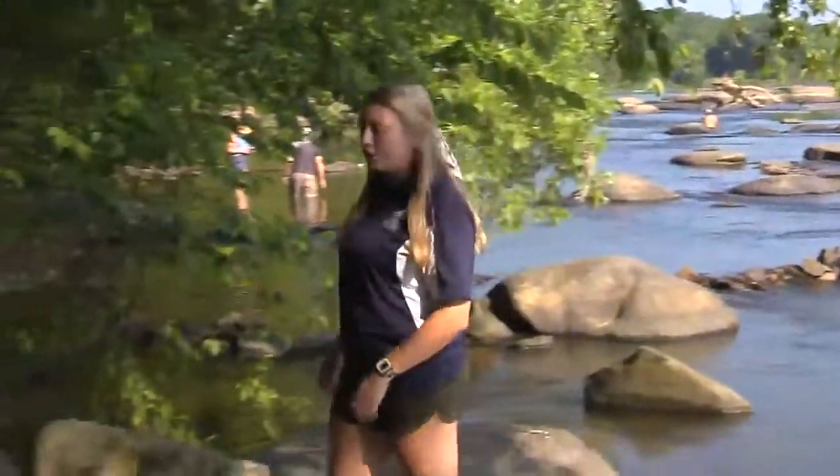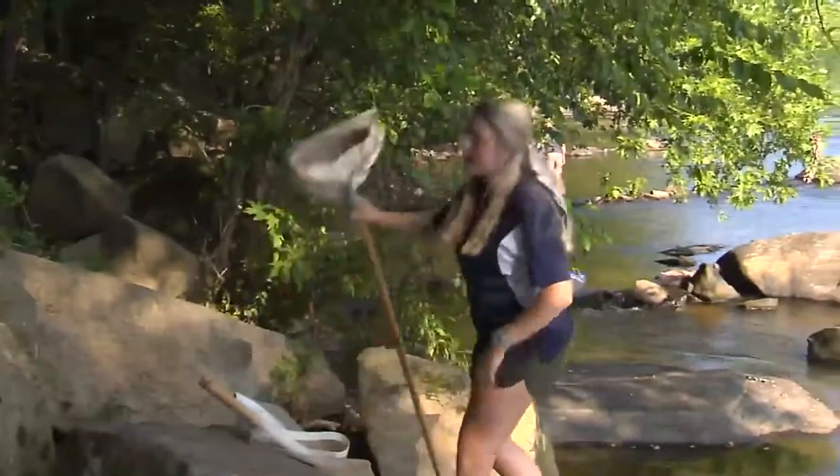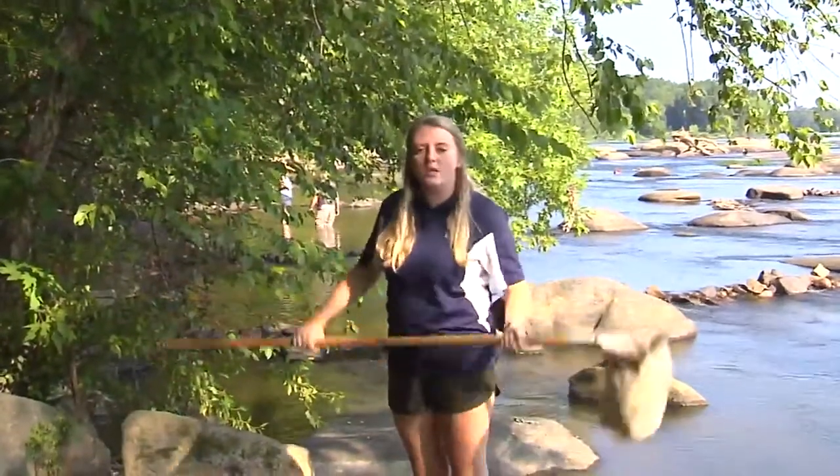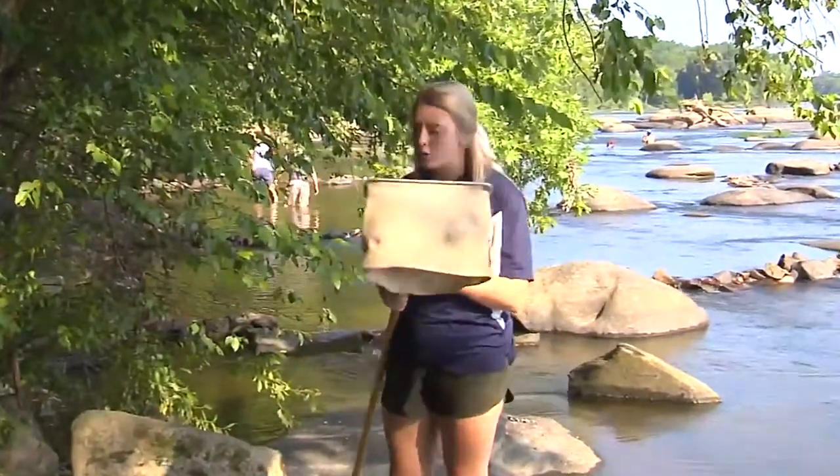My name is Julia Carson, and I'm an environmental educator with the James River Association, and I'm going to be showing you two different ways that we can collect our macroinvertebrates today. So our first one is called a D-net. You can see why it's called a D-net, shaped like a D, and it can be used by one person to scoop things up in the river and hopefully catch some macroinvertebrates.